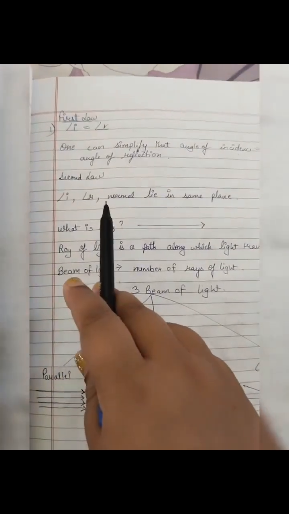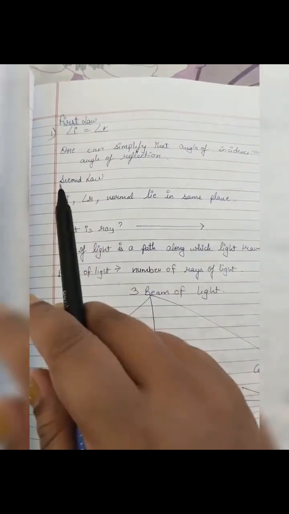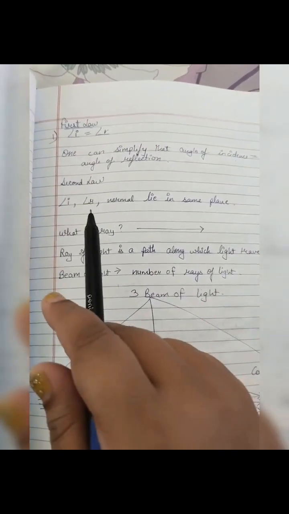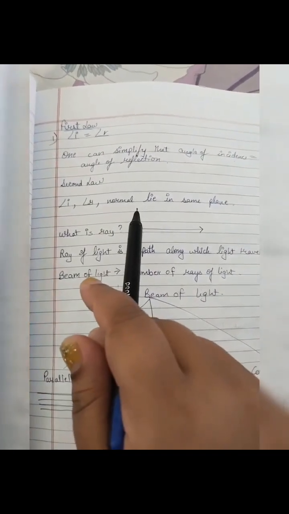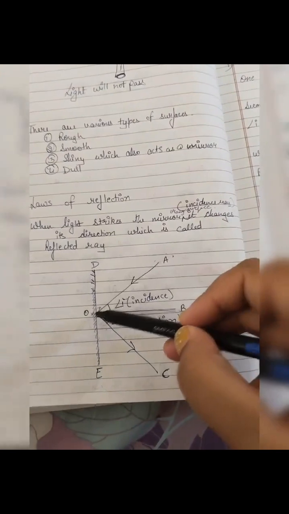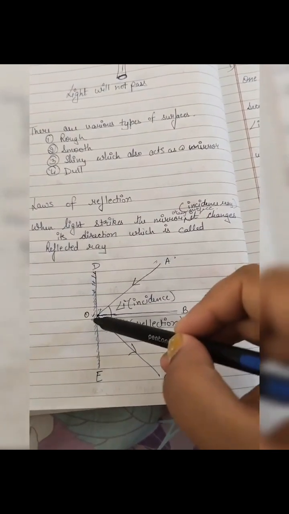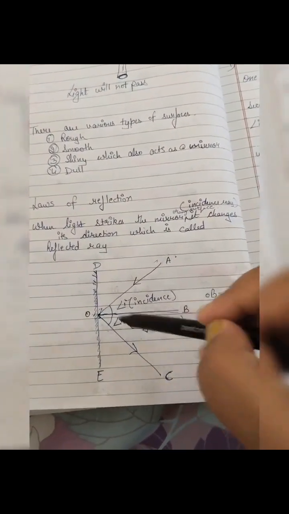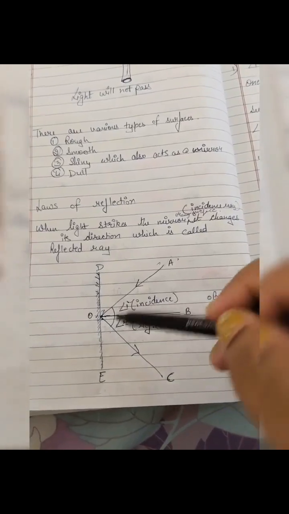Second is that angle I, angle R, meaning angle of incidence plus angle of reflection and normal lie in the same plane. How is it possible? See, this is one plane. Now angle of incidence is this, then this is normal, and then this is angle of reflection. Therefore it lies in the same plane.